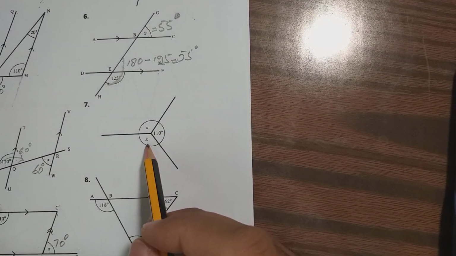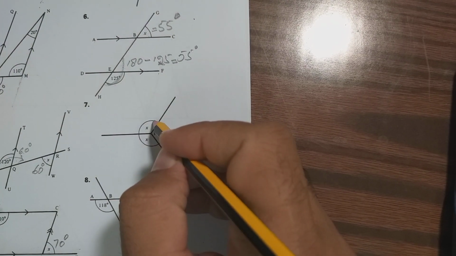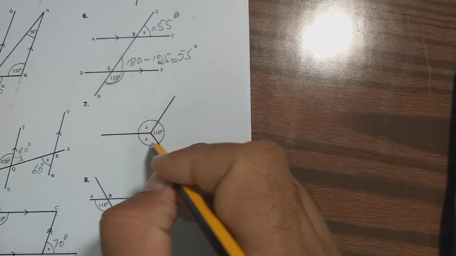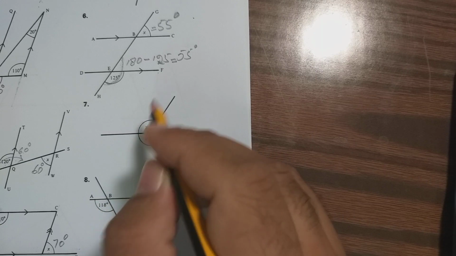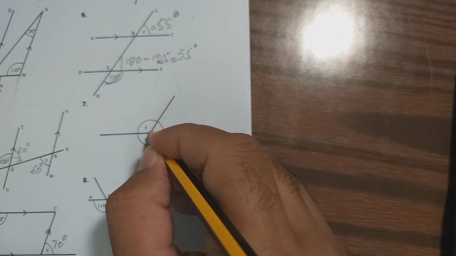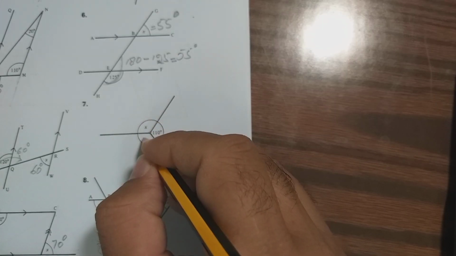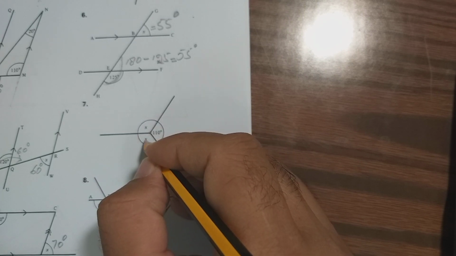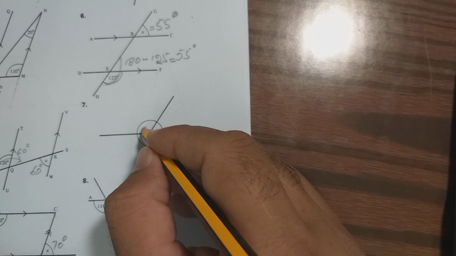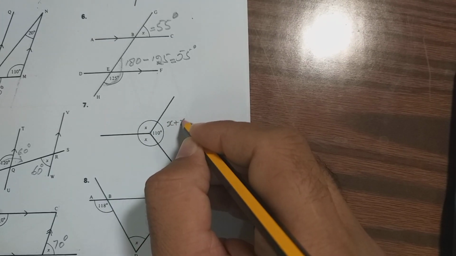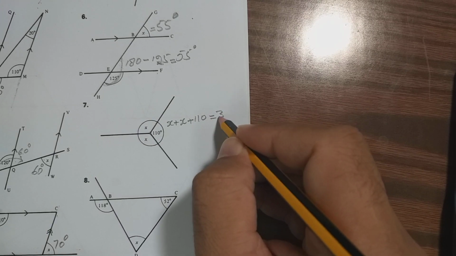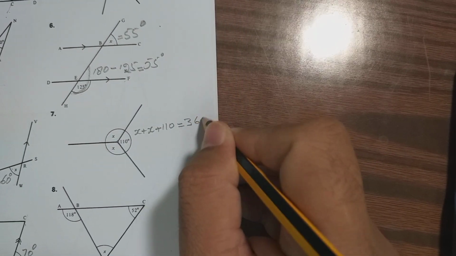Question number 7. Angles around a point add up to 360. We are given one angle, so the rest are two angles, x and x. If we add them, x plus x plus 110 must equal 360.